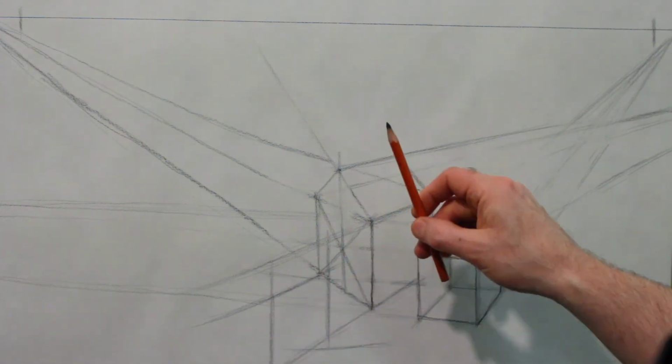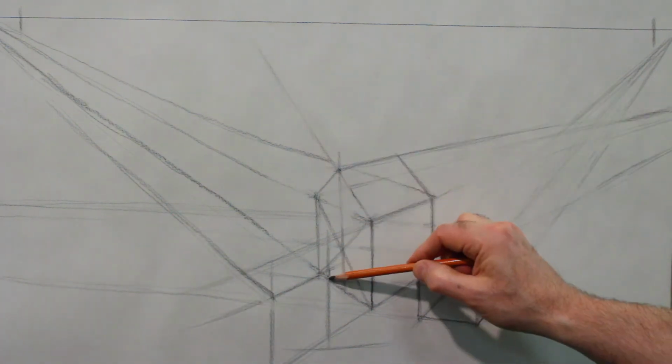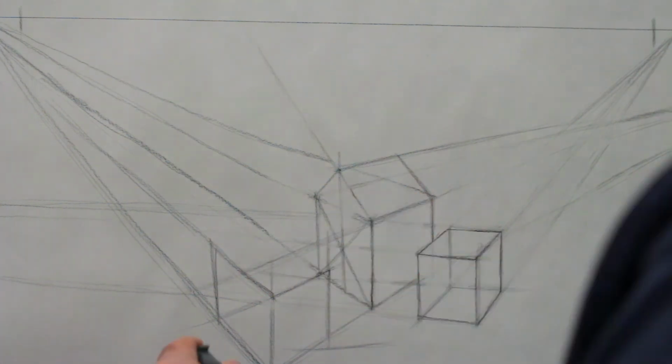So the idea for the rest of the video is just for me to sort of play with the mechanics of two-point perspective so you guys can see what that looks like. And I'm going to do some things that are a little bit more advanced, but they're all things that we're going to get to.